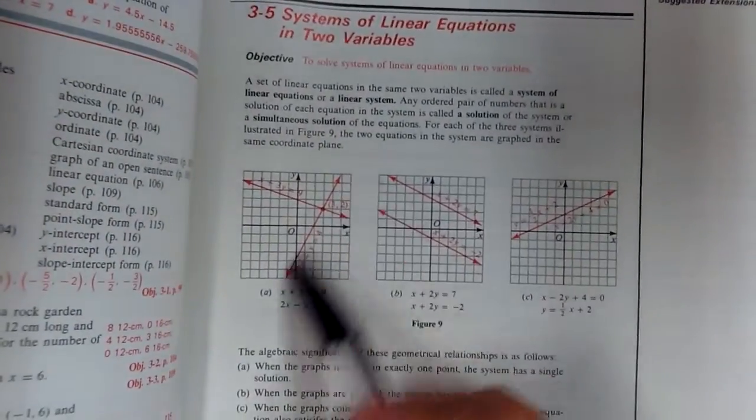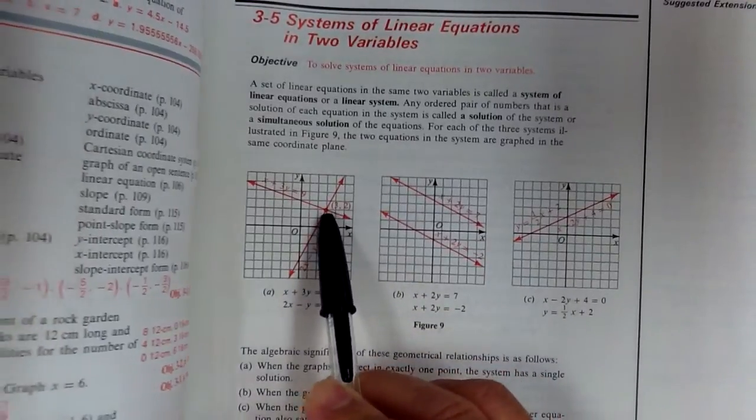One is the substitution method. The other method is the elimination method. Now, when you solve equations, depending on the equation, sometimes you're going to get one answer, like picture A over here. This is when you have one answer because you have one point.